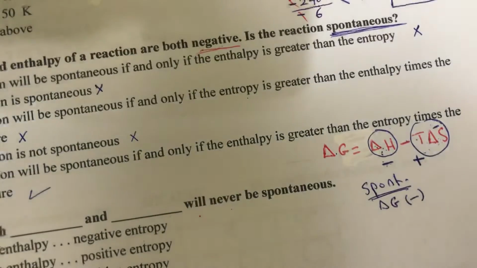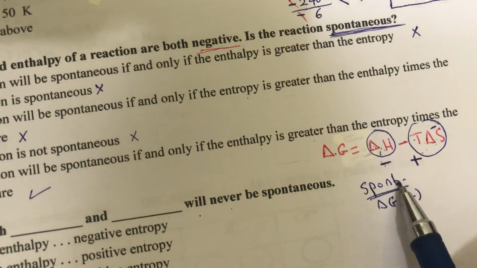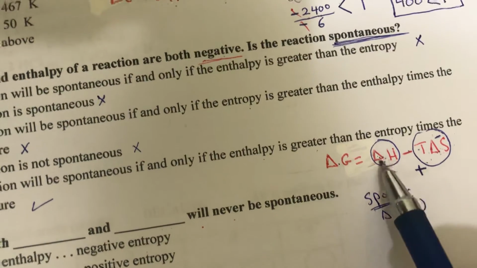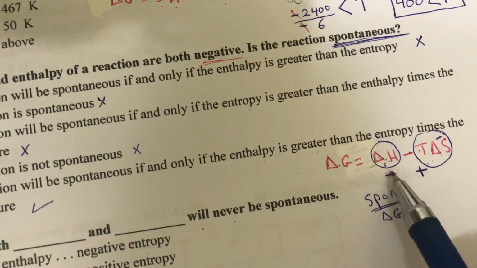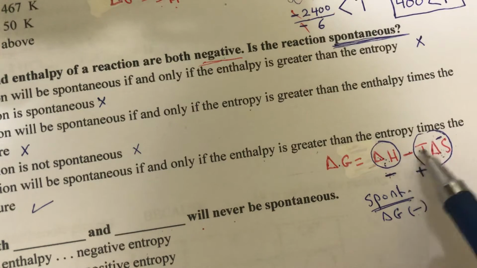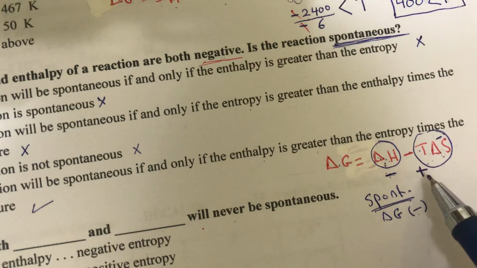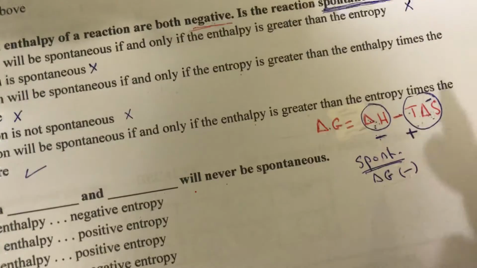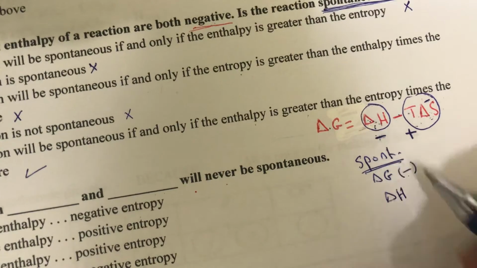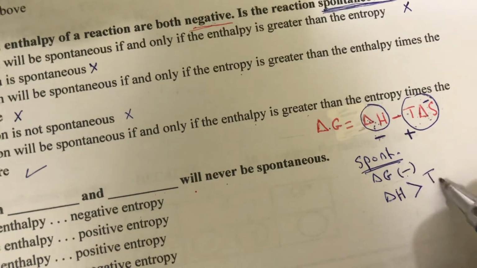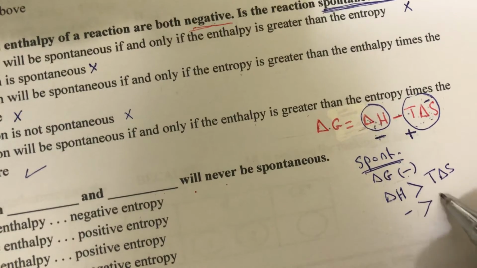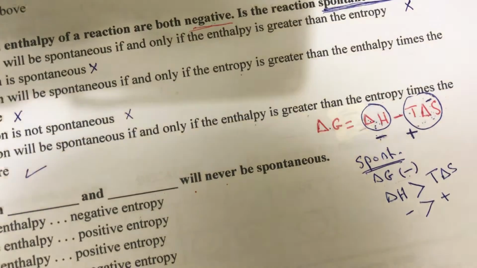So here again for this question, for a spontaneous reaction, delta G must be negative. According to this question, enthalpy carries a negative charge and entropy a negative charge, and here you have negative, so it's positive. So in which case will delta G be negative? When delta H, which carries a negative charge, is greater than T times delta S, which carries a positive charge. So the negative charge must be greater than the positive charge.